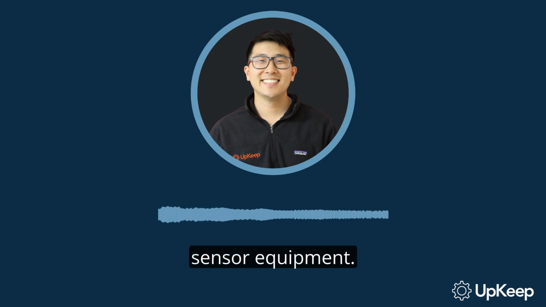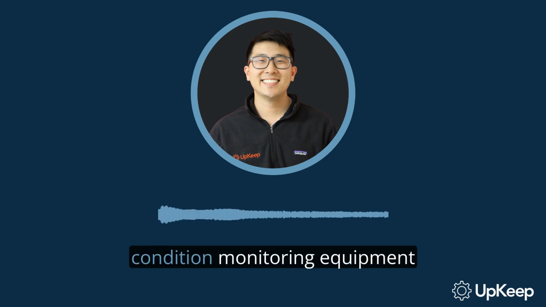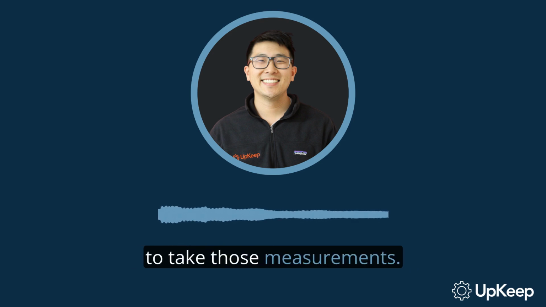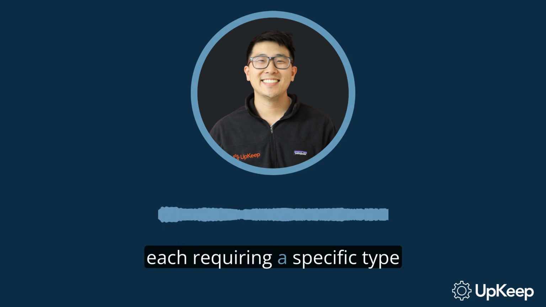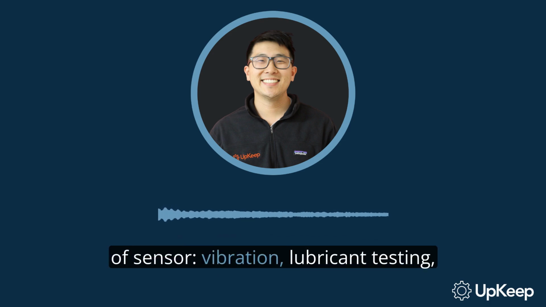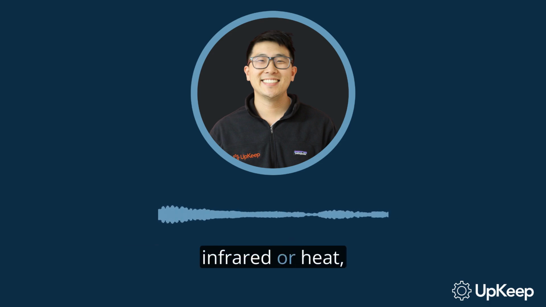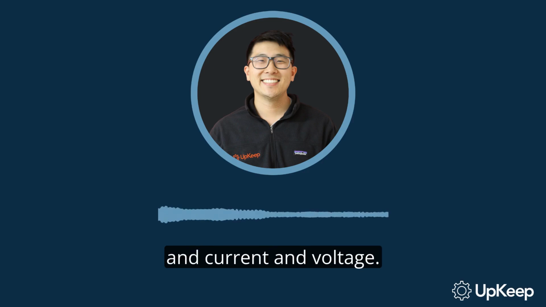Finally, you'll need the right sensor equipment. Once you know what measurements you need, you can start investing in condition monitoring equipment to take those measurements. Here are some common monitoring techniques you should consider, each requiring a specific type of sensor: vibration, lubricant testing, infrared or heat, acoustics or sound, and current and voltage.